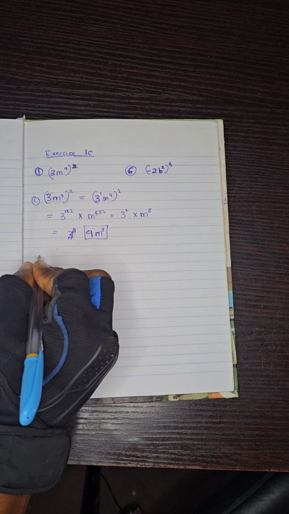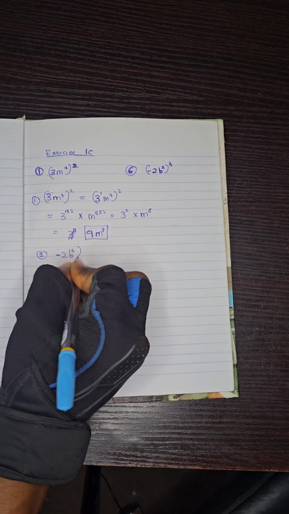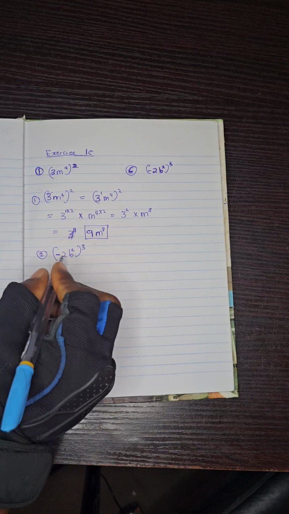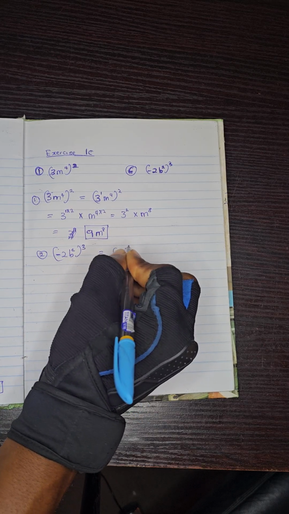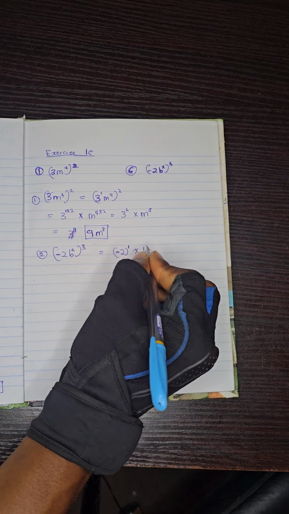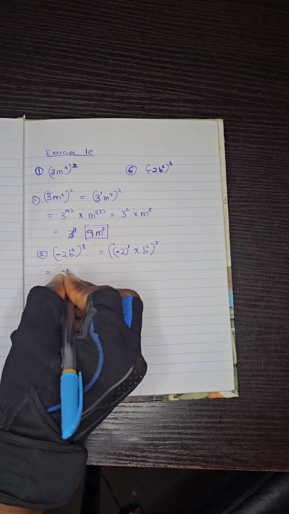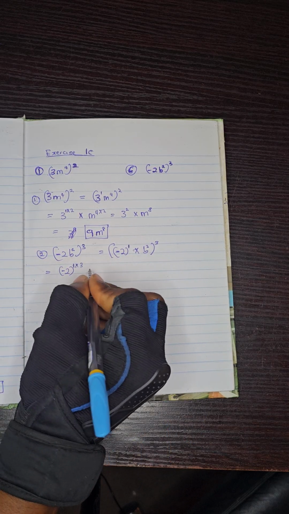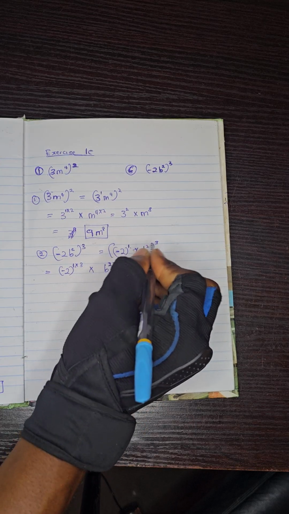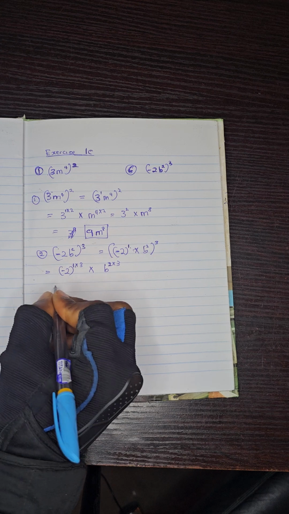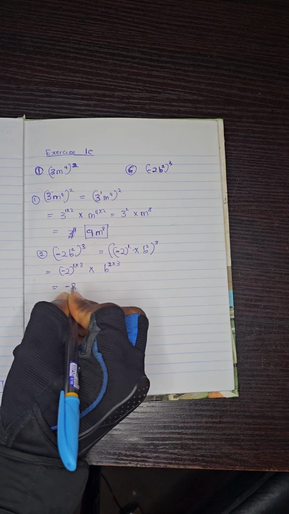Let's solve the second one. I have something like minus 2b squared, all cubed. So this minus 2 is raised to power 1. It's the same thing as minus 2 raised to power 1, times b squared, all raised to power 3. So this will be minus 2 to the power 1 times 3, times b to the power 2 times 3. This applied here and also applied here. So you have minus 2 raised to power 3, which is minus 8.